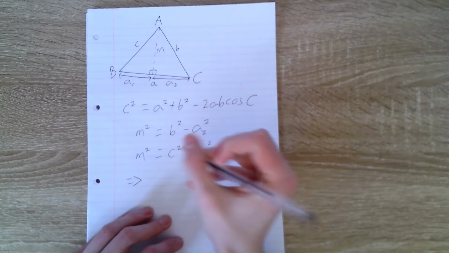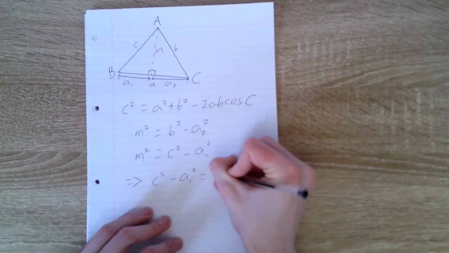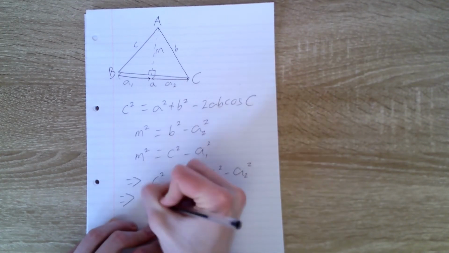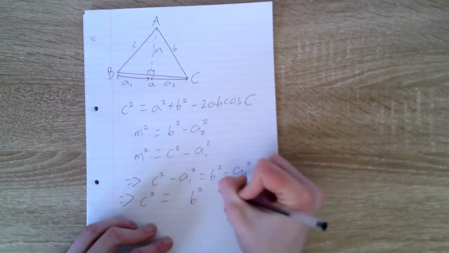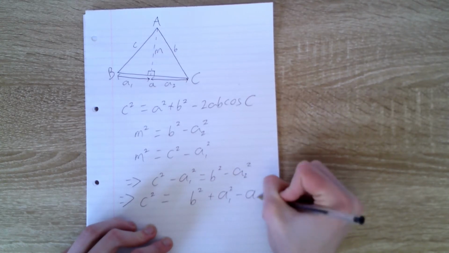Therefore, c squared minus a1 squared is equal to b squared minus a2 squared. And c squared is equal to b squared plus a1 squared minus a2 squared.